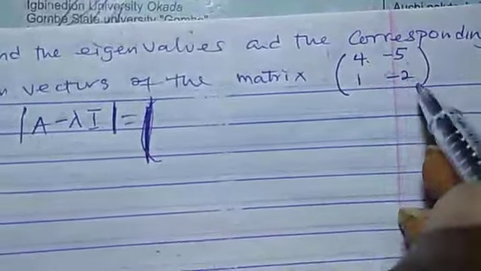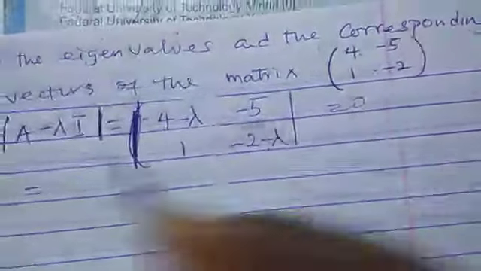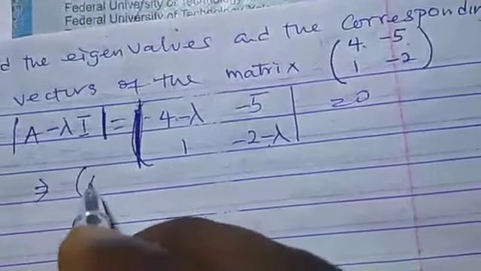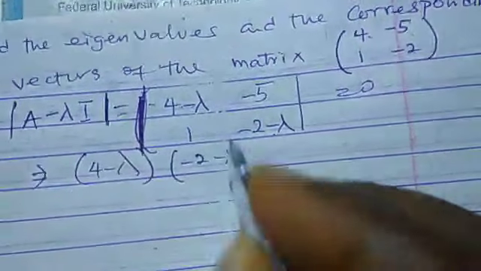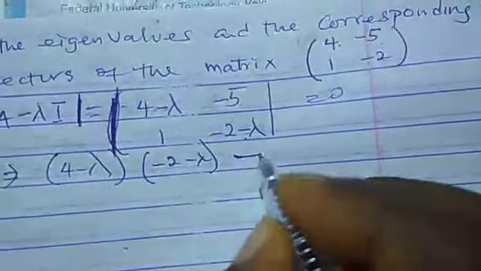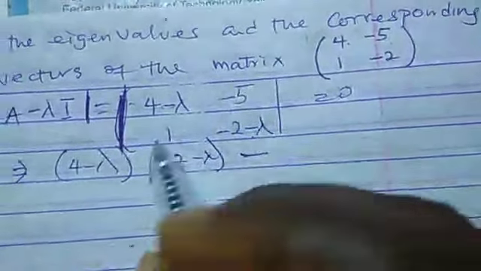So we equate it to 0. This will become 4 minus lambda into minus 2 minus lambda, then minus this times this, 1 times minus 5, that is minus 5, equal to 0. So there are 2 minus signs there to make this place plus. So we now need to expand this and simplify. So let's expand this times this, that is minus 8.